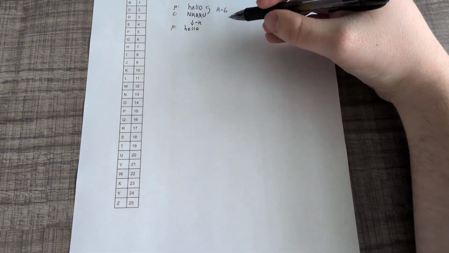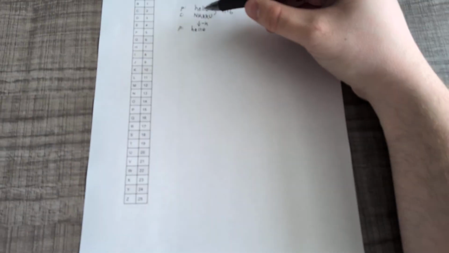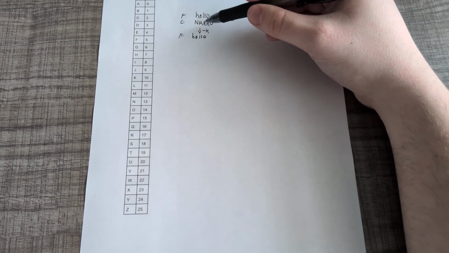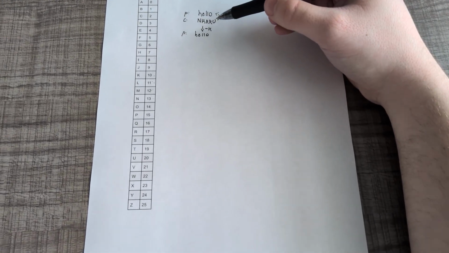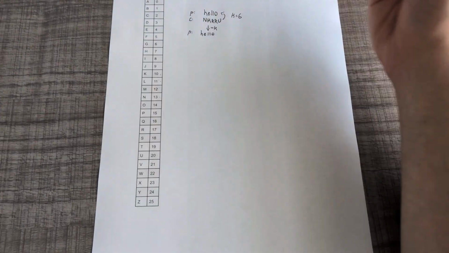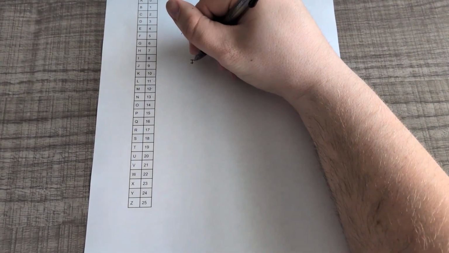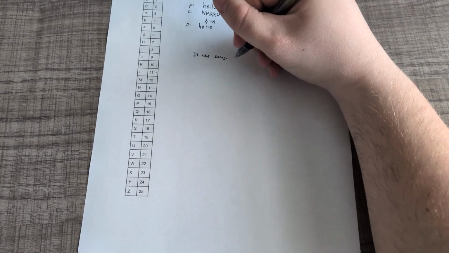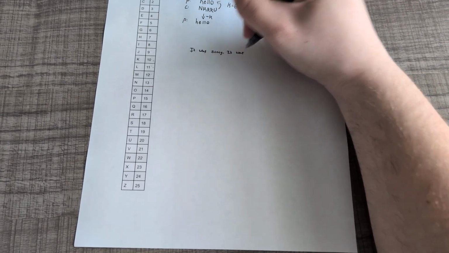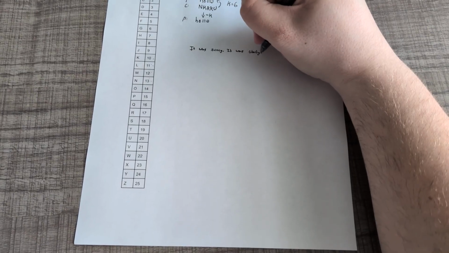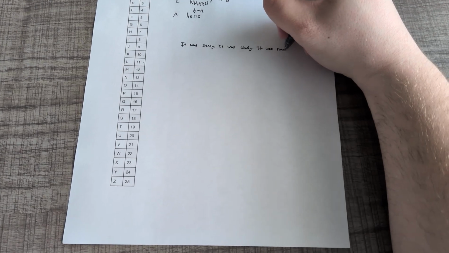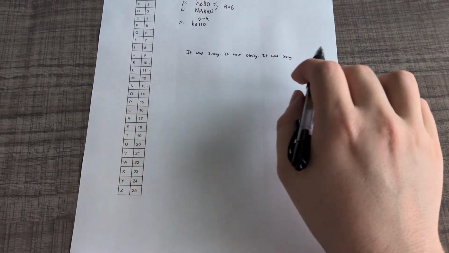Right, pretty simple, pretty easy, but there are some pretty obvious flaws with this. First of all, the same character always gets encrypted to the same character. So all L's will become R's, all O's will always be U's. So if you had a long text, like: it was sunny, it was cloudy, it was rainy.